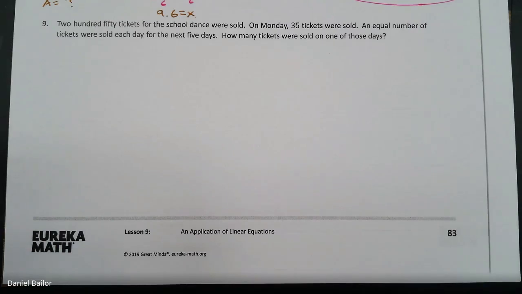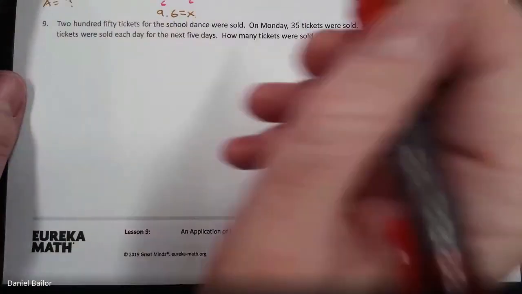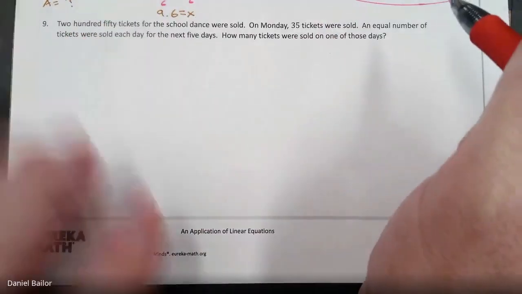On Monday, 35 tickets were sold. An equal number of tickets were sold each day for the next 5 days. How many tickets were sold on one of those days? Okay, so we have 250 tickets sold altogether.